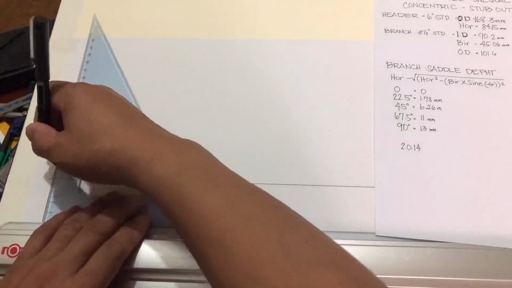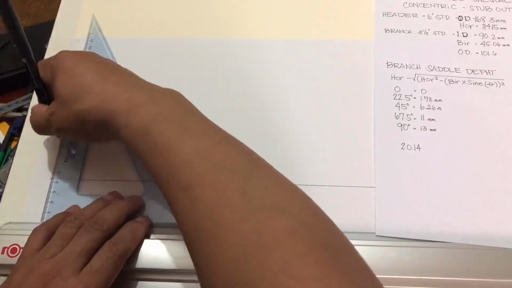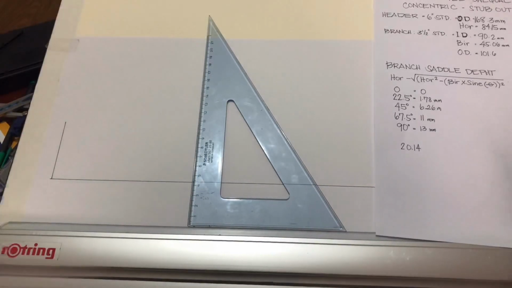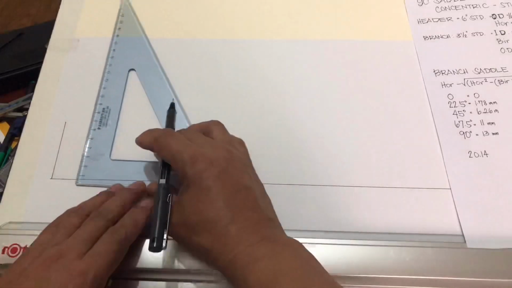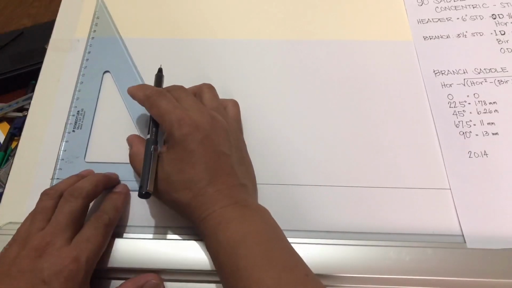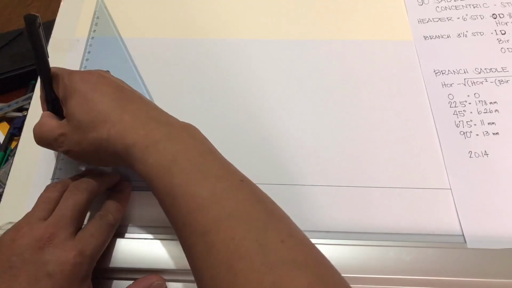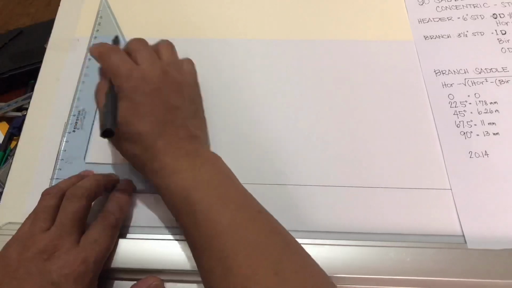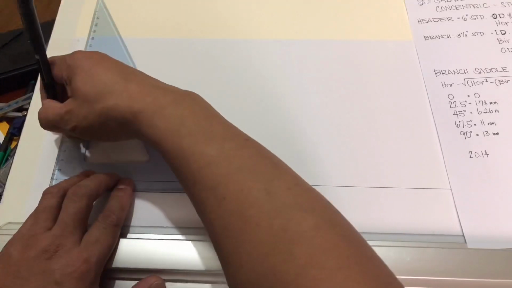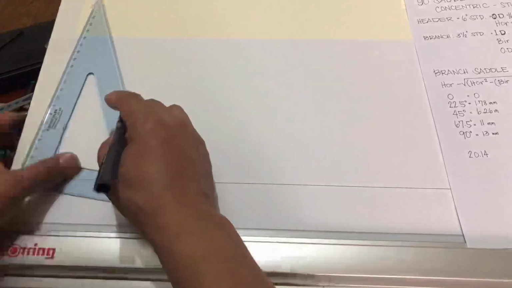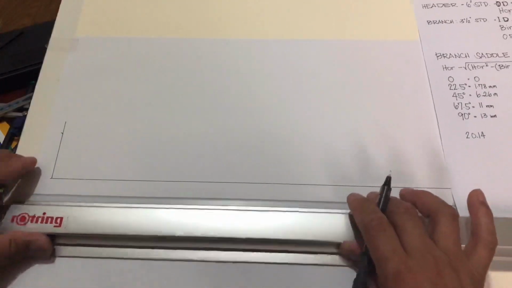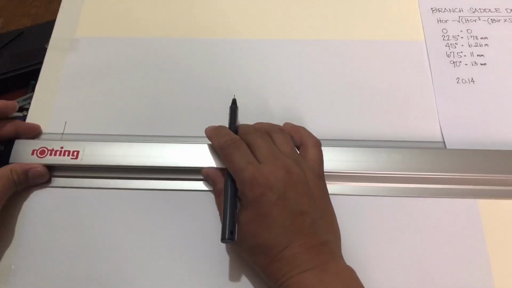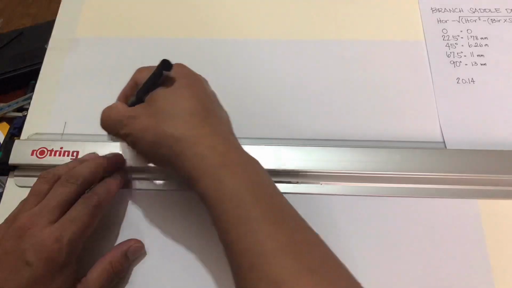So next, make a line up there. Now, if you're gonna make a template, we need to add a minimum of 2 inch or 50 millimeter. The purpose of that is for wrapping your template around your pipe.